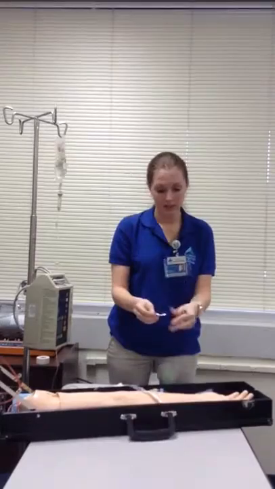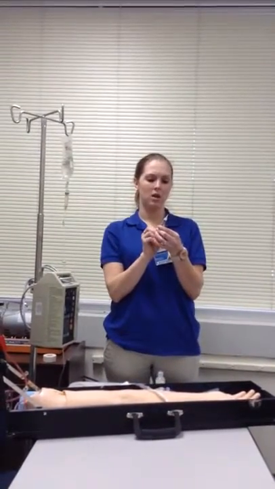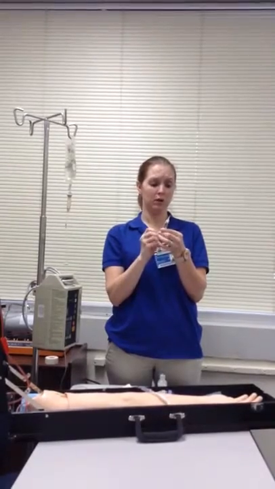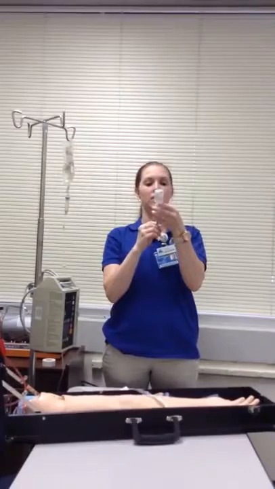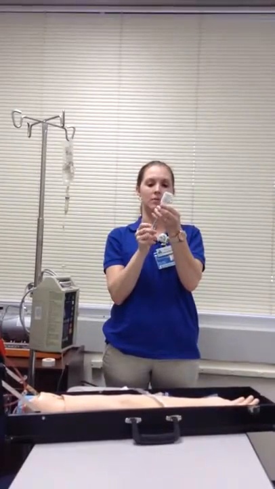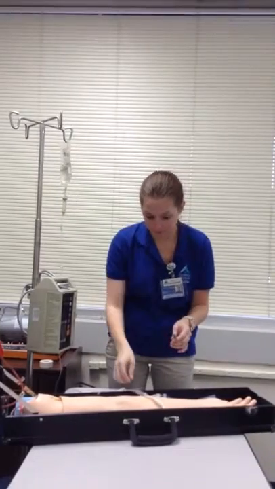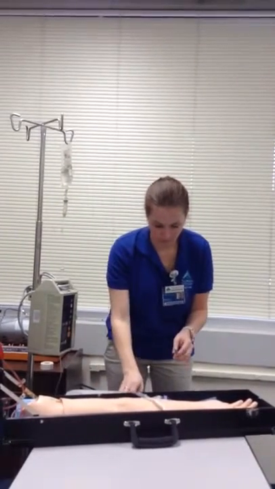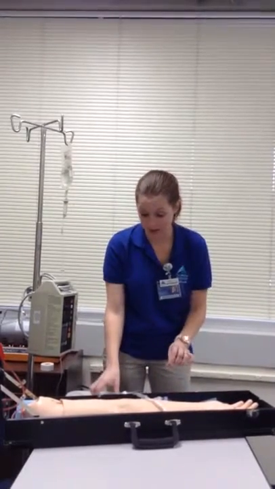I would clean my medication bottle, pull back half a milliliter, push in the air, and pull out half a milliliter of medication. Put that to the side. And that is now ready for me to add to my medication.